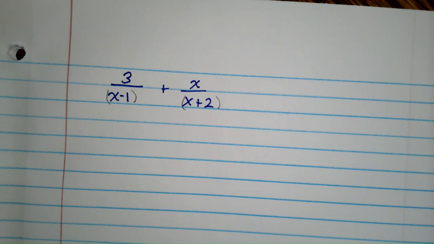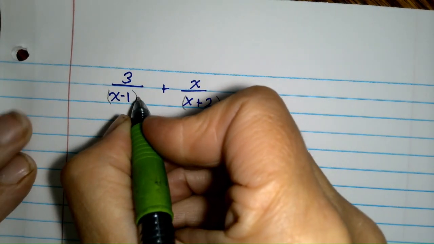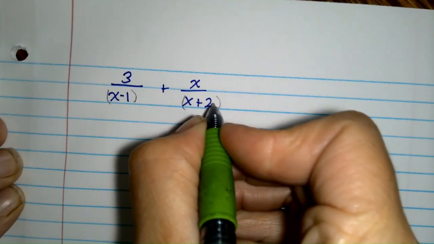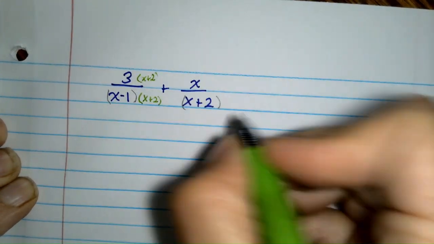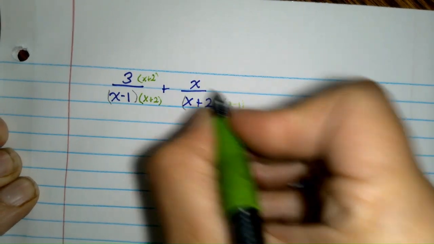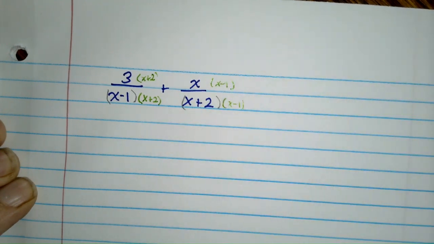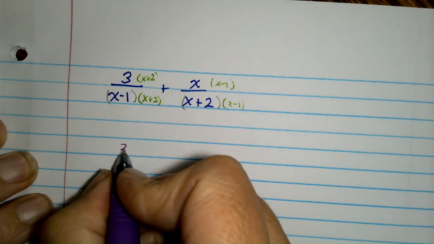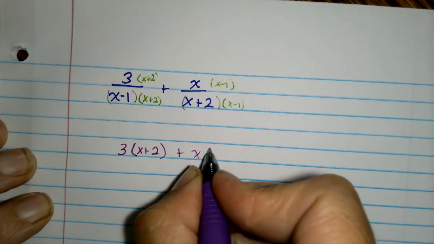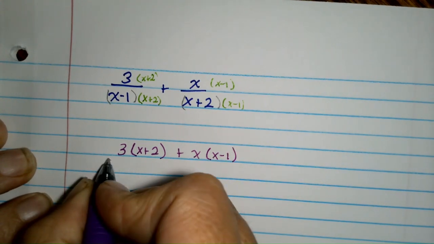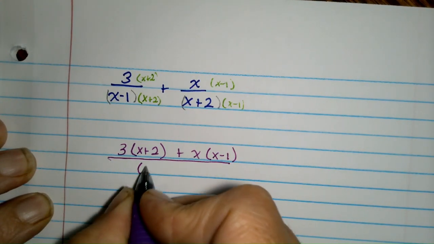So if you remember from adding basic fractions in junior high or elementary, we're going to go ahead and multiply the first fraction by something to give it the same denominator as the second. So I'm going to multiply x plus 2, and x minus 1, x minus 1. And this will give us a common denominator. So now I'm going to have the first numerator plus the second numerator over my common denominator.